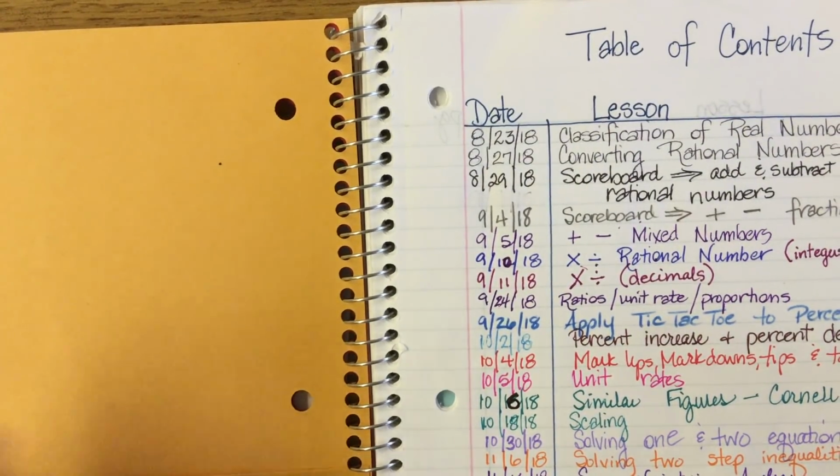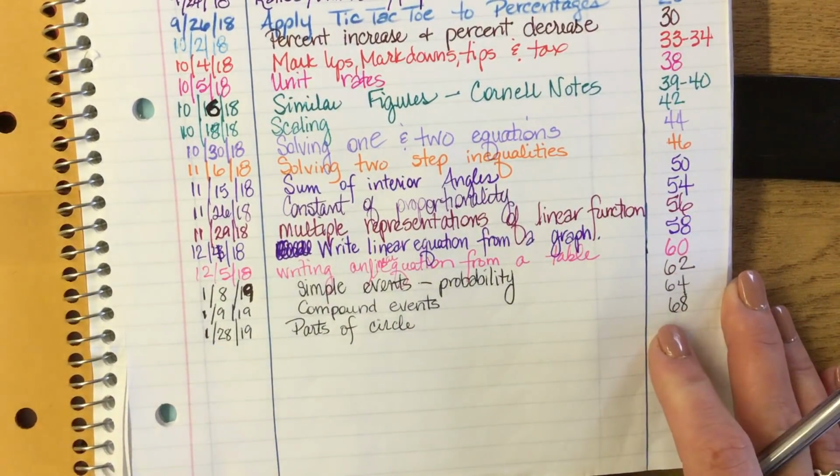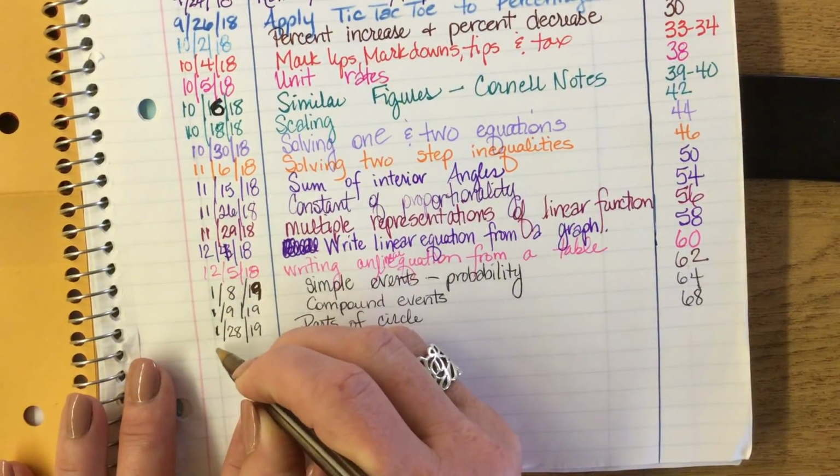Hi, 7th grade. Today we're going to start a new unit on composite figures, but what we want to do first is review different polygons.